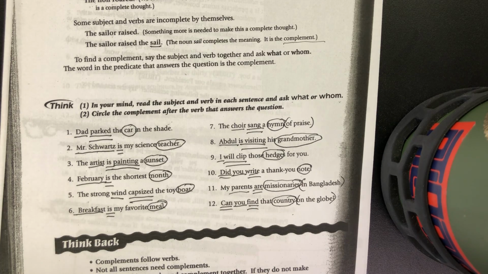I'm going to make another video here real quick about the next page of instructions, okay? But for now, go ahead and make sure you have all your questions marked correctly. Thanks.